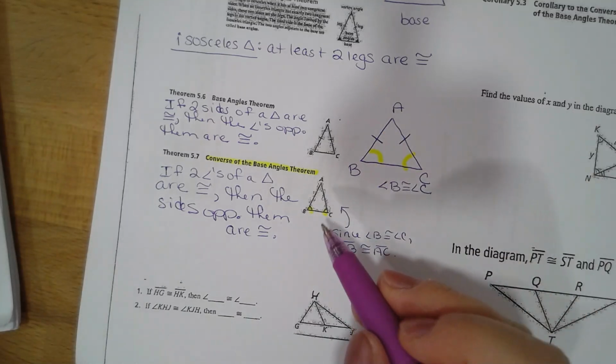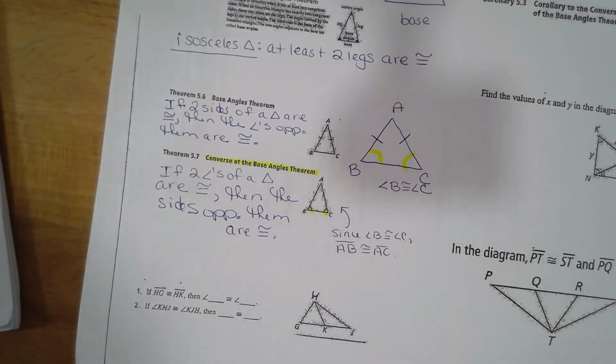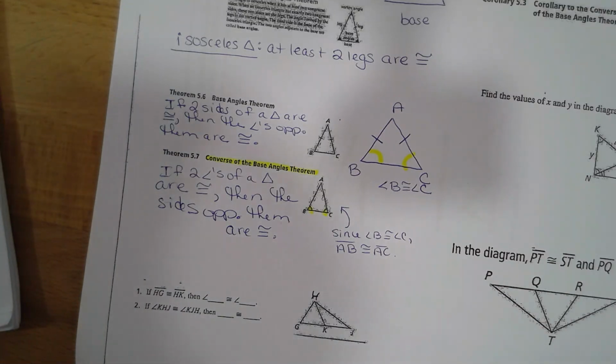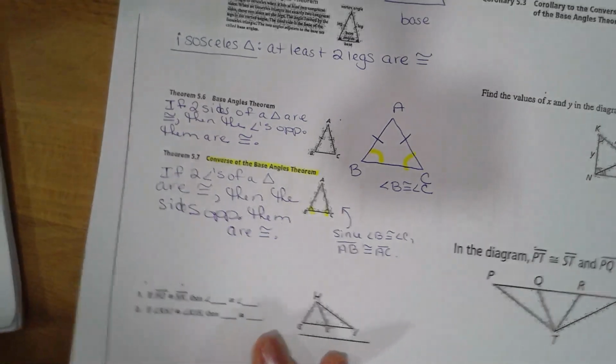So in the picture, since we know angle B is congruent to angle C, we can now say side AB is congruent to side AC. At any point, if you need to pause this video so you can make sure you have everything written down, feel free to. And you can watch it more than once if you need to.